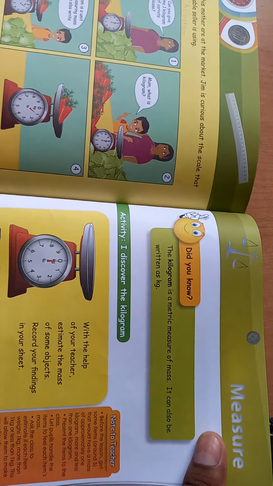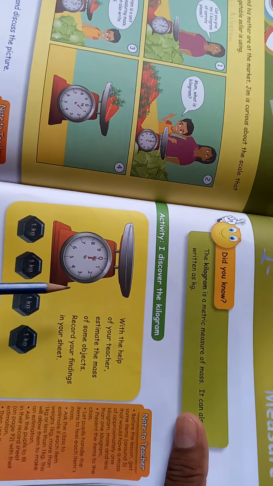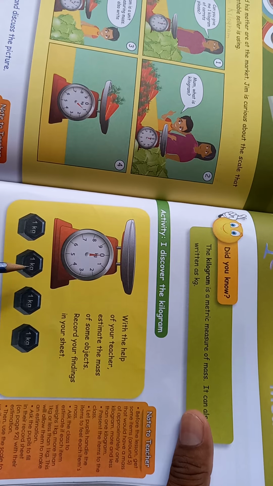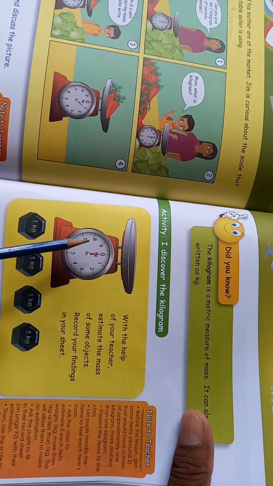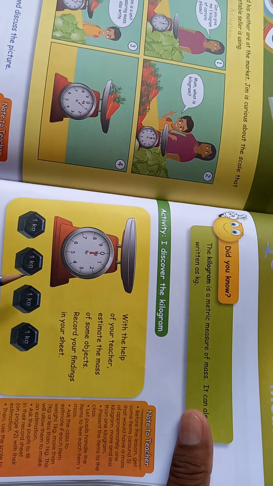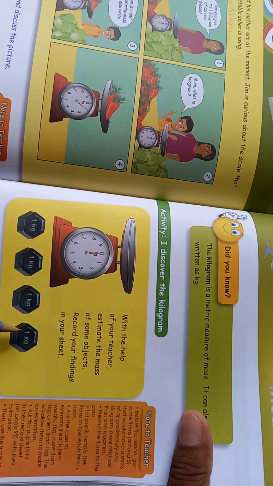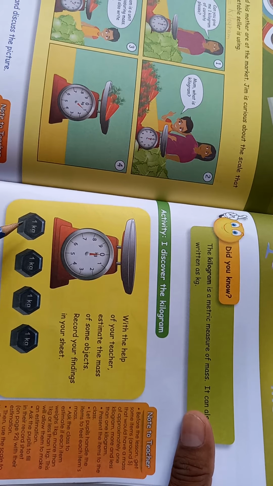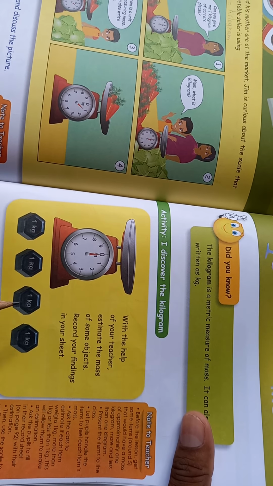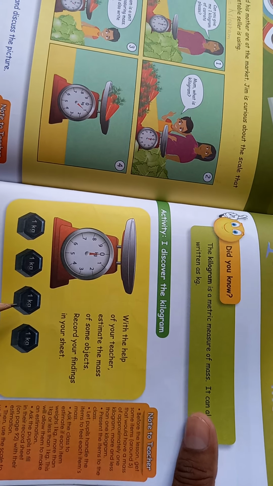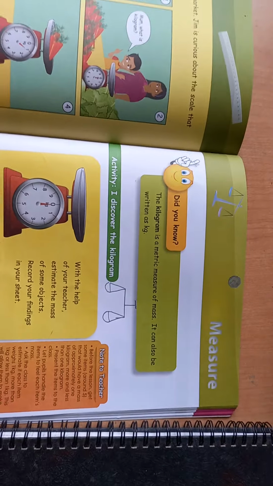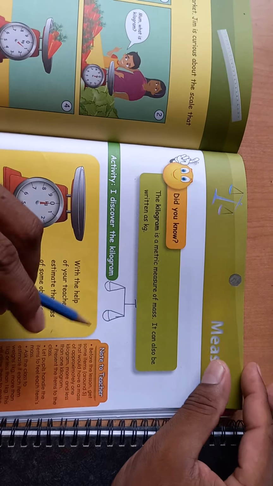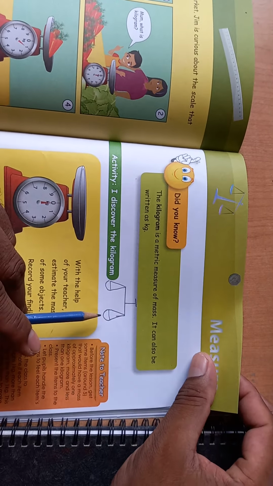You remember this is a scale, okay? And long ago we were using these weights, not in this scale, okay, to calculate the mass of an object. We were using these weights in such type of scale. Here is a type of scale that we were using long ago.